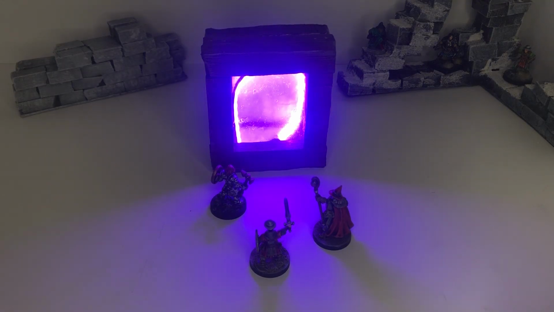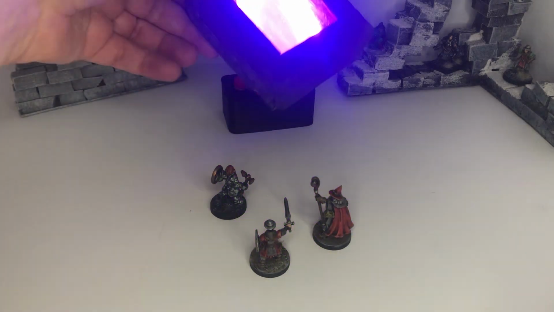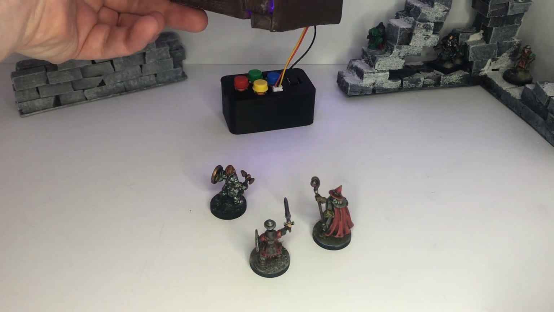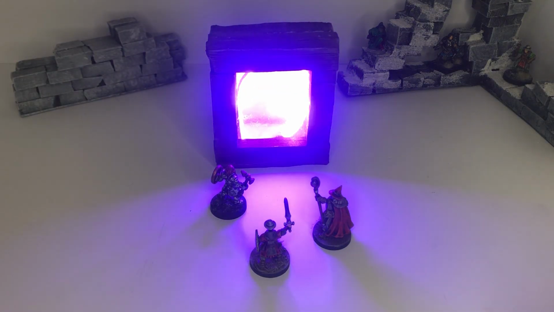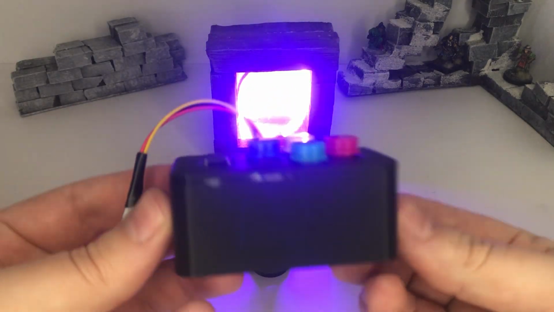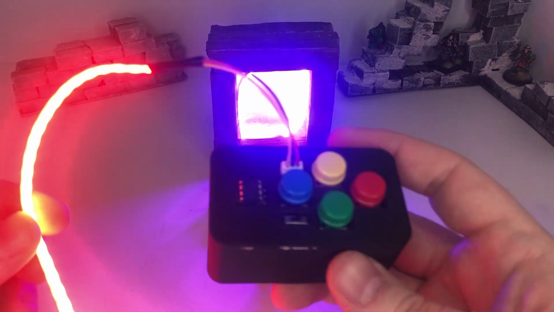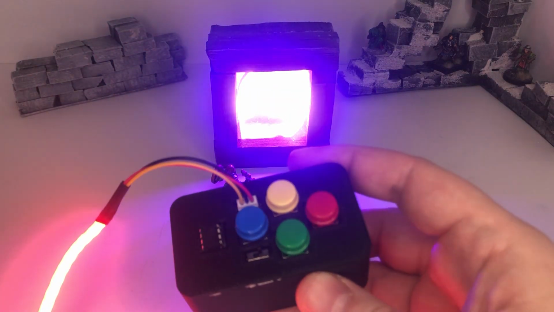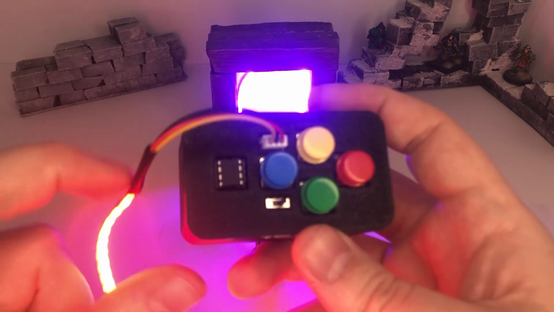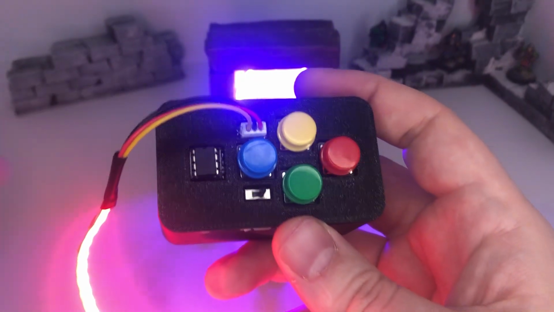We're here to look at what is powering it and allowing for that animation. Because behind the terrain, we've got this controller here that has selected the animation. So that controller looks like this. It has 4 buttons, a power switch, a swappable LED strip that looks like this, standard connector, and it has this little computer chip that determines what the animations will actually do and what colors we'll select.